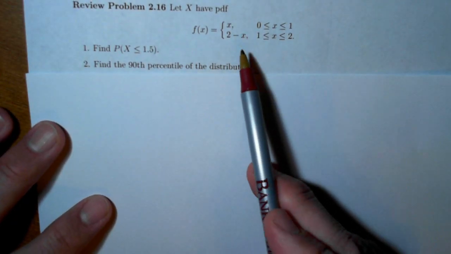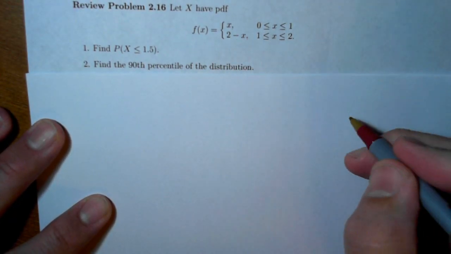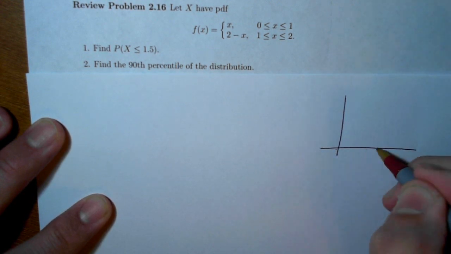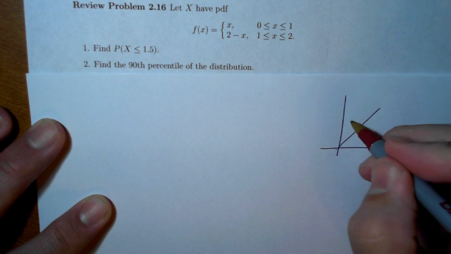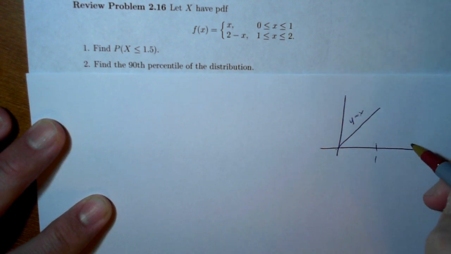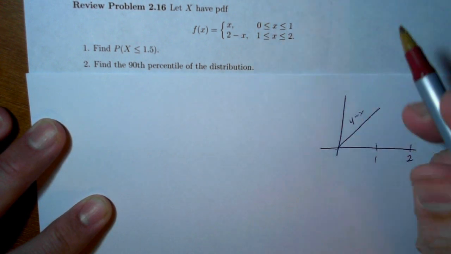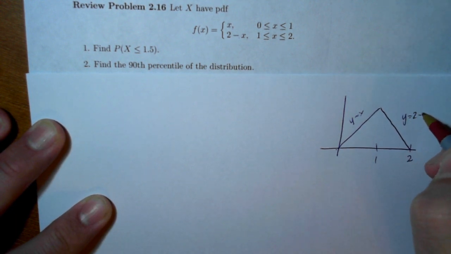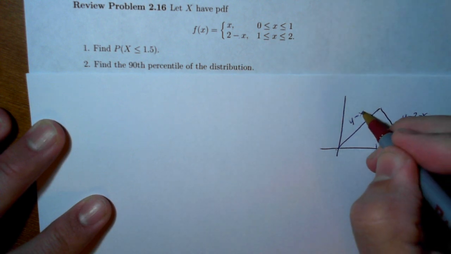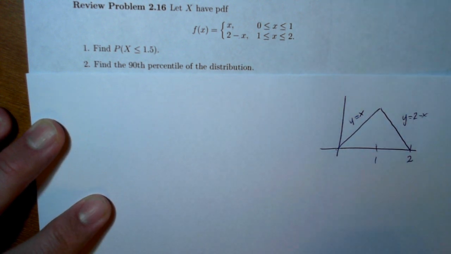Okay, for this problem we have a PDF that is piecewise defined. Between 0 and 1 the function is the line y equals x, and between 1 and 2 it is another line, 2 minus x. And so that is the PDF for this random variable, capital X.